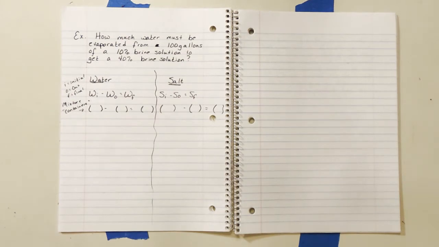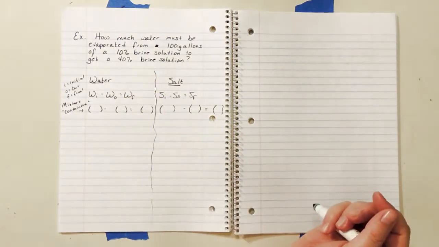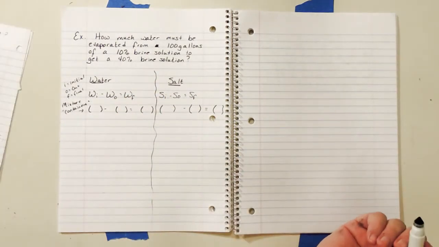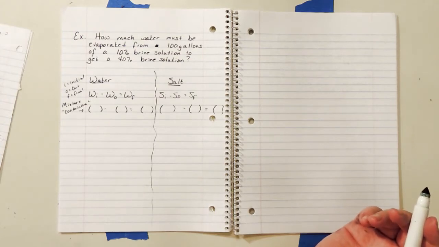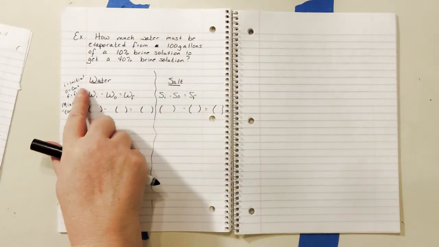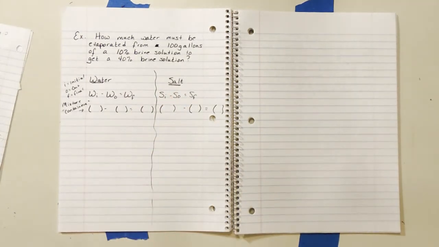How much water must be evaporated from 100 gallons of a 10% brine solution to get a 40% brine solution? A brine solution is salt and water. Normally in a problem, we will choose whether we are going to do the problem based on water or based on salt. This time we're going to do it both ways, so you can see that either way gets the same answer.